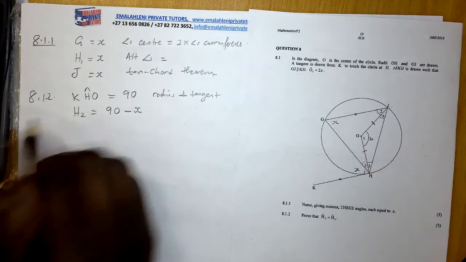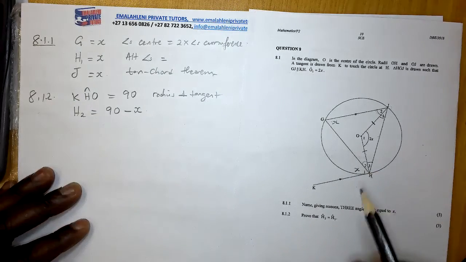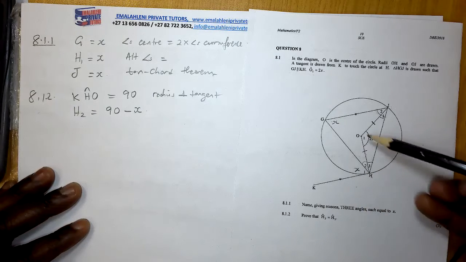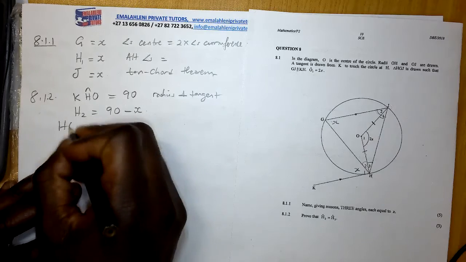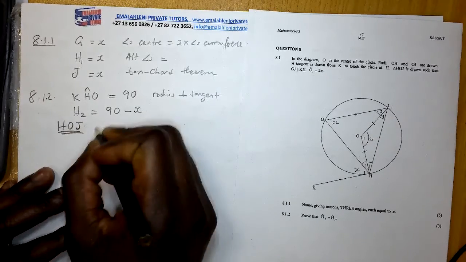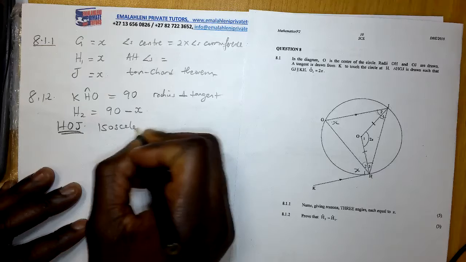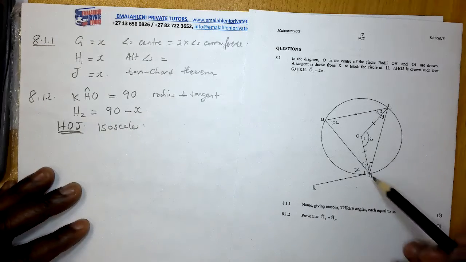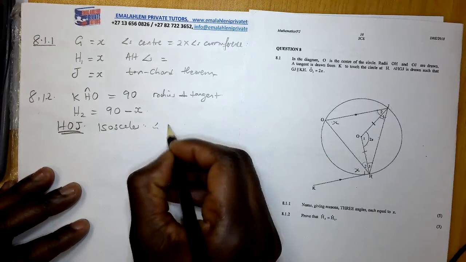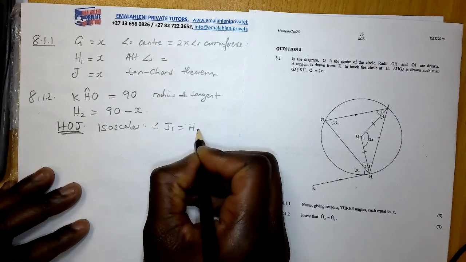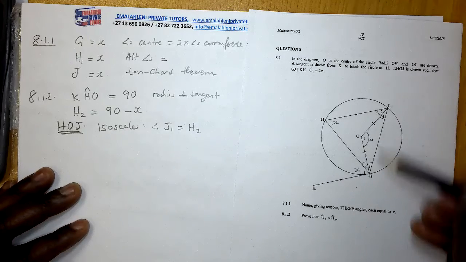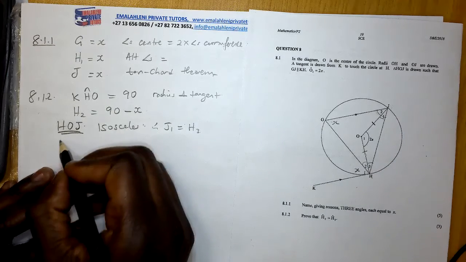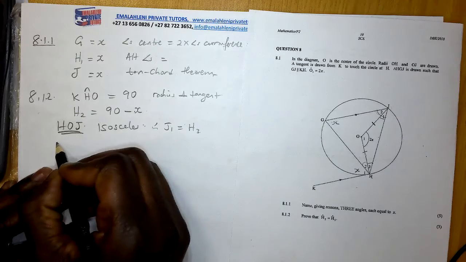Then what else do we do there? We have to check this triangle HOJ. Now HOJ is an isosceles triangle. So it means that J1 is equal to H3. Now, how do we get H3?